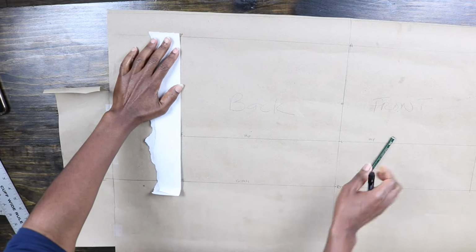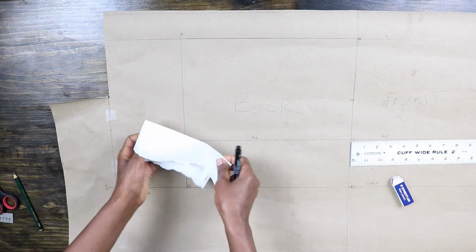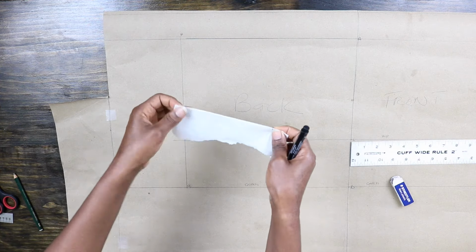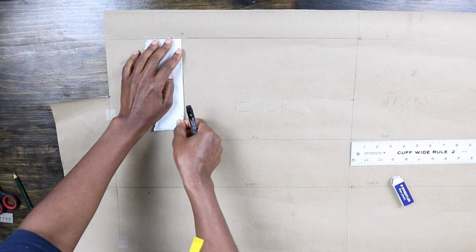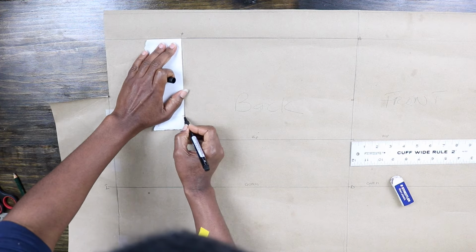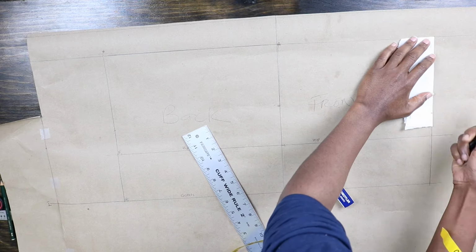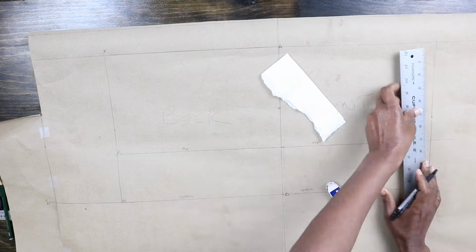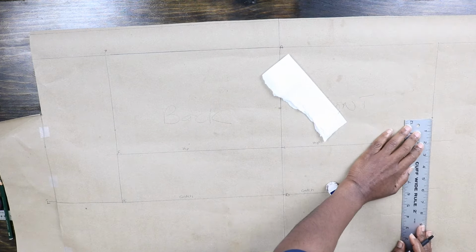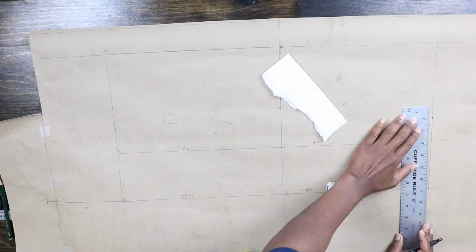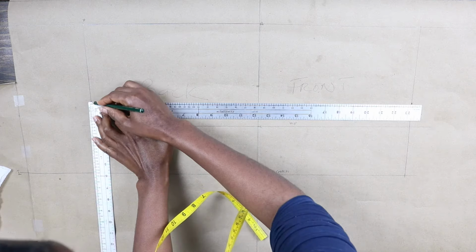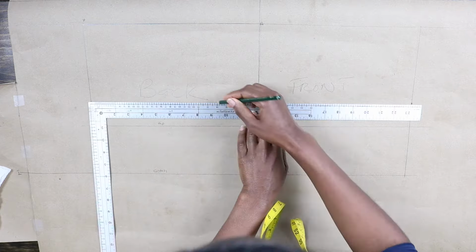Next, I also marked half the distance between the waist and crotch depth, still using my paper technique. I went ahead to do the same for the front pattern as well, and I measured the distance to make sure it is accurate. I went ahead to draw a straight line to connect the marks.